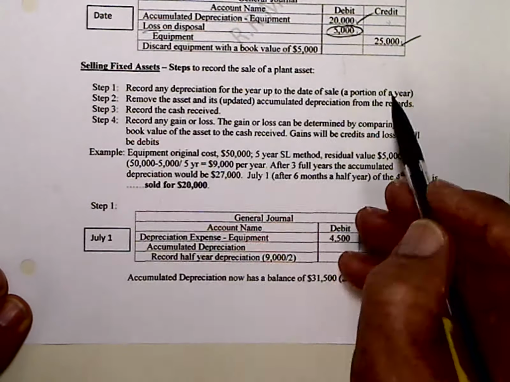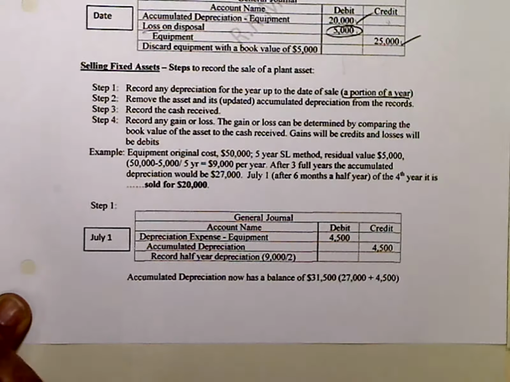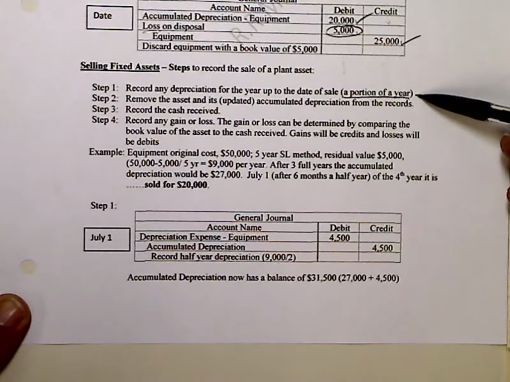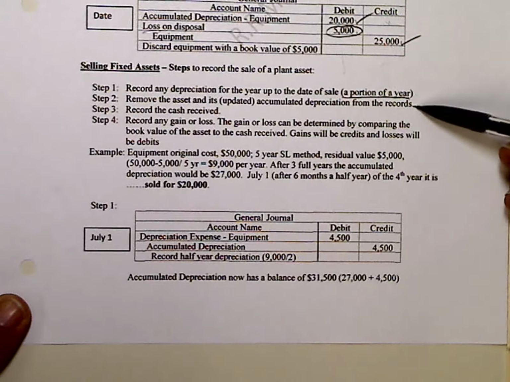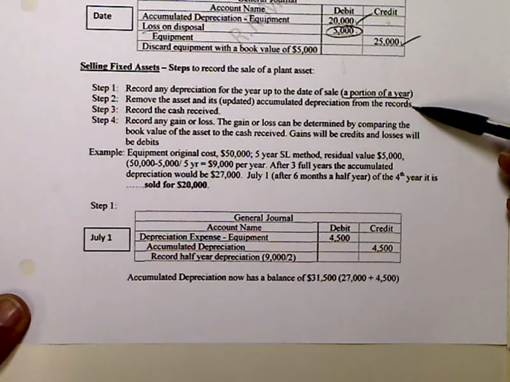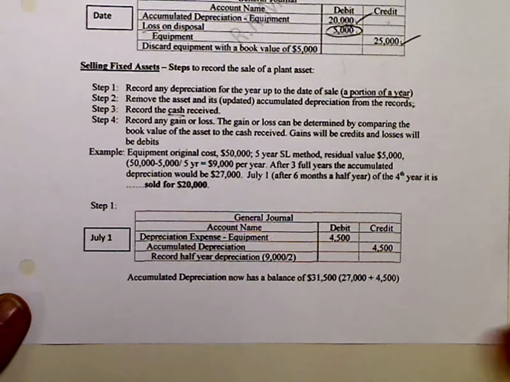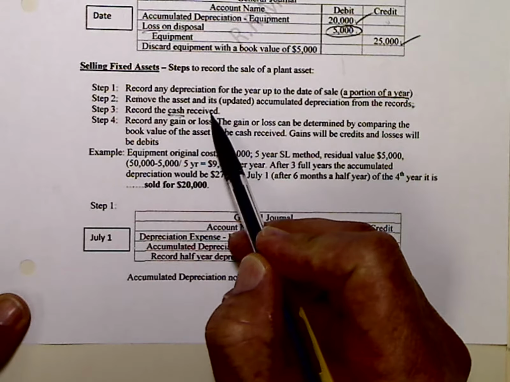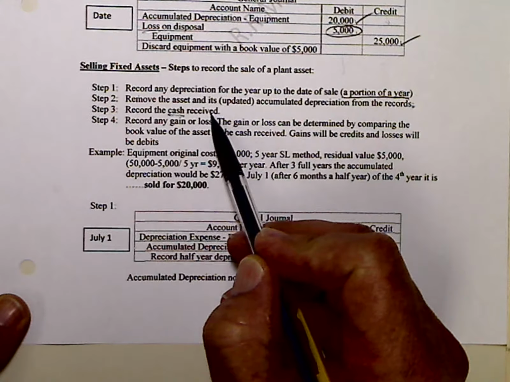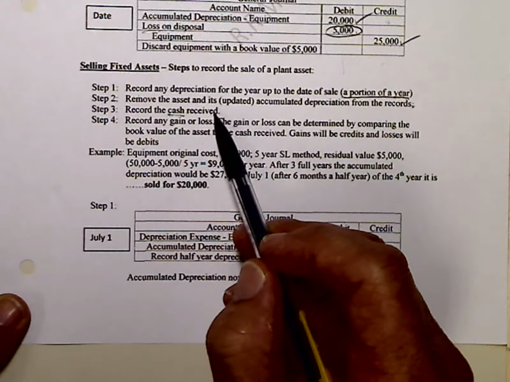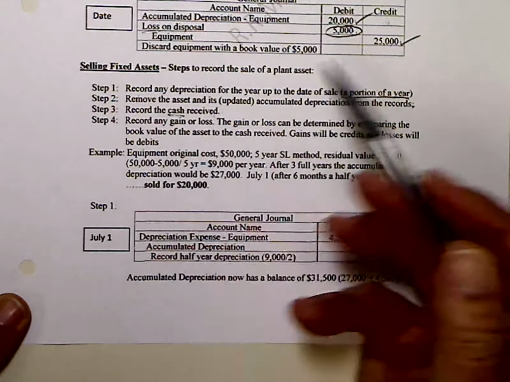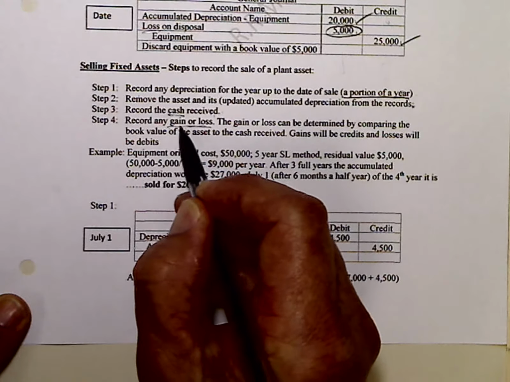What we'll do is we'll take a portion of the year, however many months we've used it this year, we'll take depreciation up to that point. Then we'll follow the rules, remove the asset, and remove this new accumulated depreciation. After the update, we'll remove that from our records. Then we're selling it for something. We'll record the cash received. If they owe it to us, of course, it'd be accounts receivable, but let's stick with cash in this example. When we get the cash, we'll reflect the cash. Then we'll record, just as we did above, a gain or a loss.